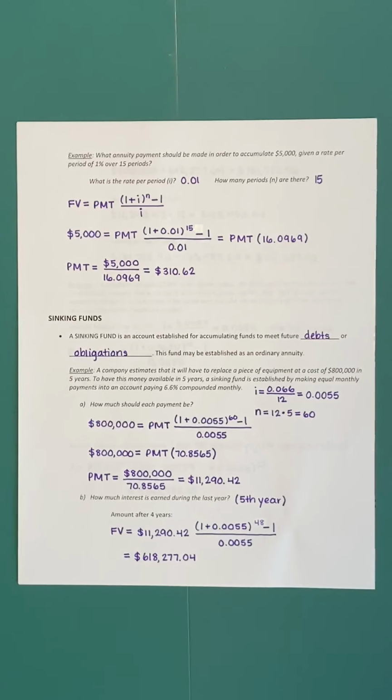So suppose you have a piece of equipment. This is the situation we're going to look at. We know we're going to have to replace an expensive piece of equipment that costs $800,000 in 5 years. What we currently have is not going to work for us in 5 years, and we're planning for the possibility of having to replace it in the future.